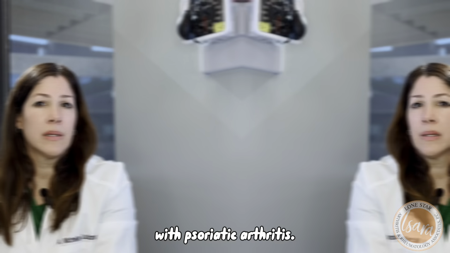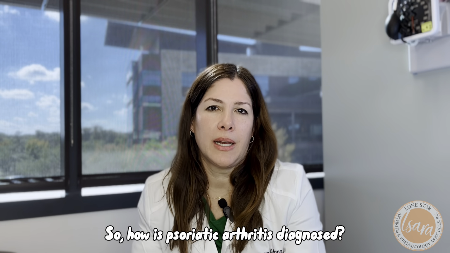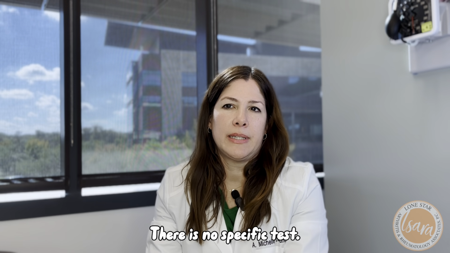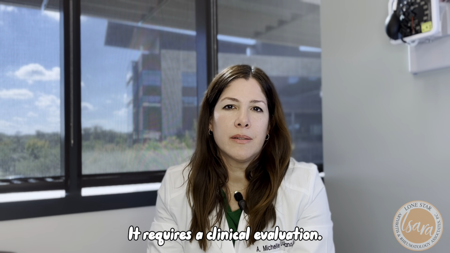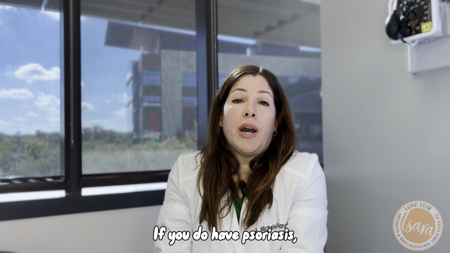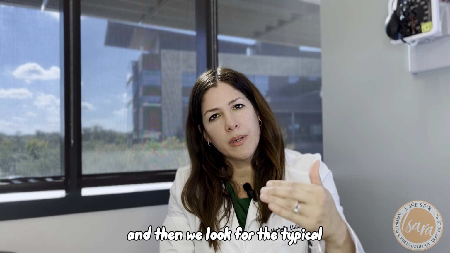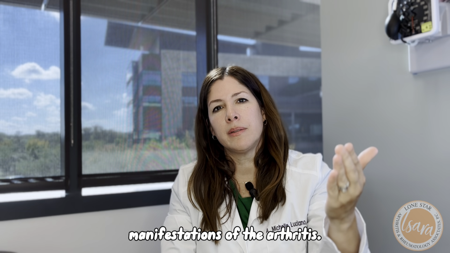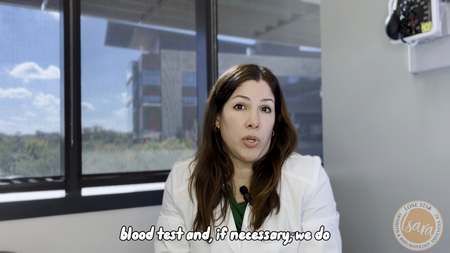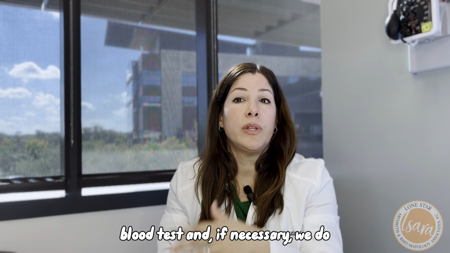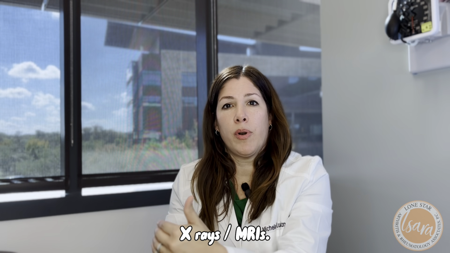So how is psoriatic arthritis diagnosed? There's no specific test. It requires a clinical evaluation. If you do have psoriasis, that makes it easier, and then we look for the typical manifestations of the arthritis. We also do blood tests, and if necessary, we do x-rays and MRIs.